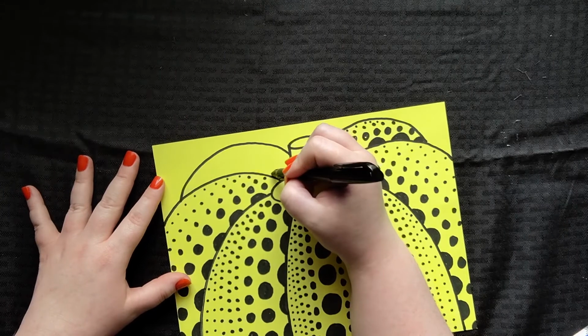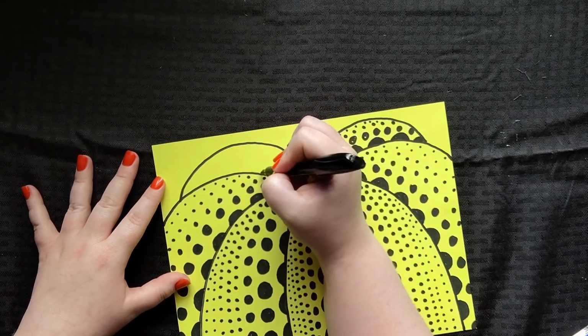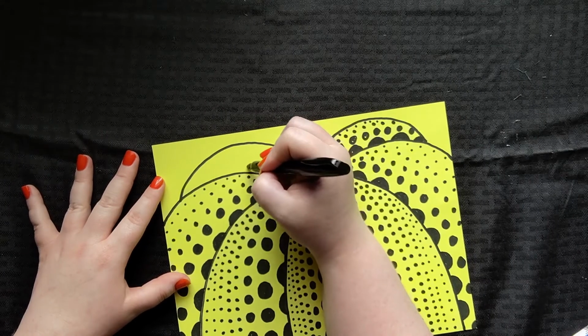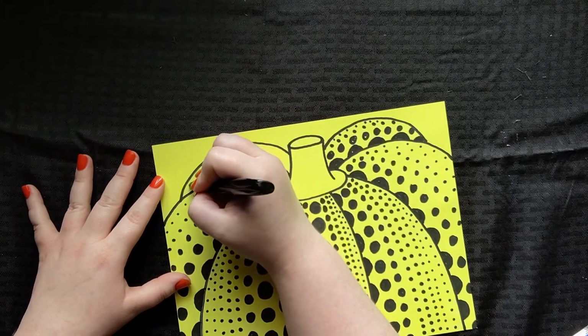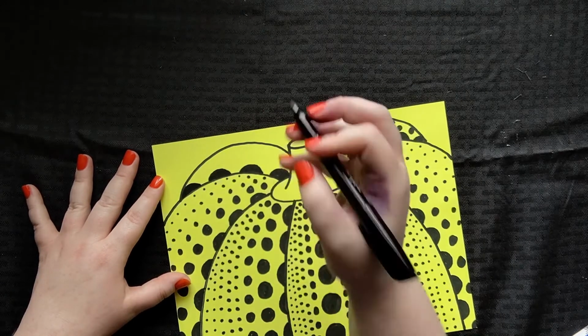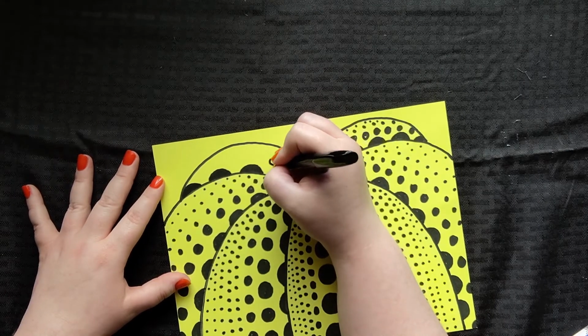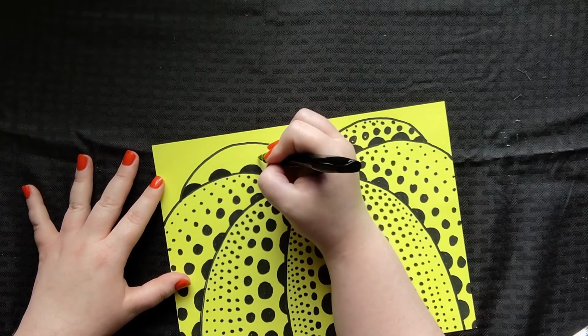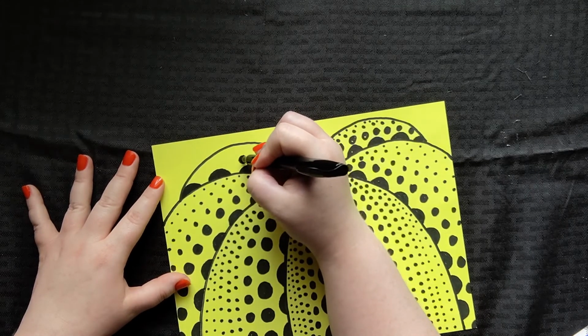All right, go ahead and do your other section, and then we're going to work on an abstract background. Yayoi Kusama was famous for doing her polka dots and then contrasting them against an abstract background. So contrast means that two things are so different they make each other stand out. So you can have contrasting colors. Black and white are actually opposite colors. Okay, they represent dark and light, and they contrast. They're so different from each other that they make each other stand out when they're together.